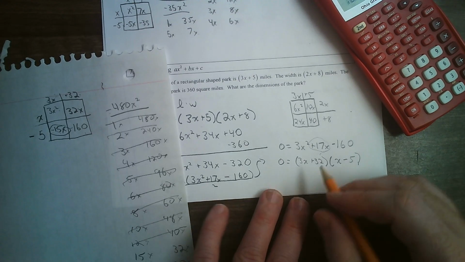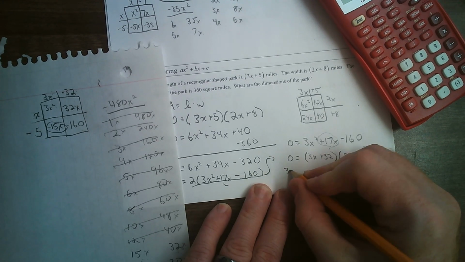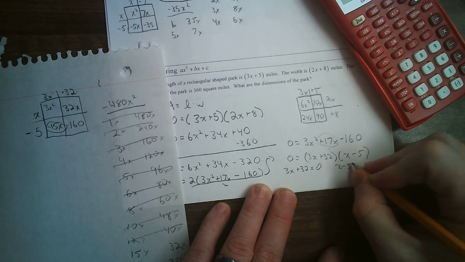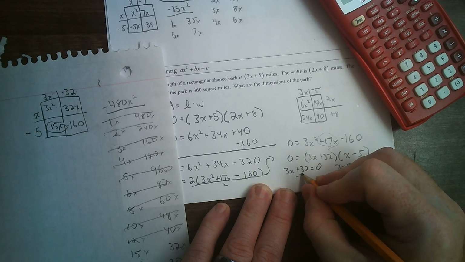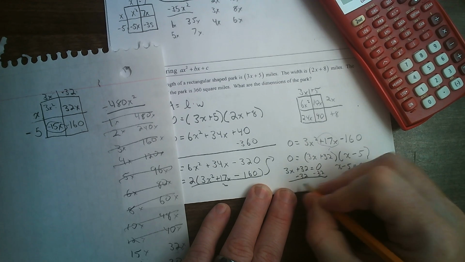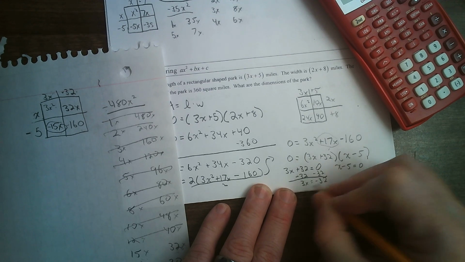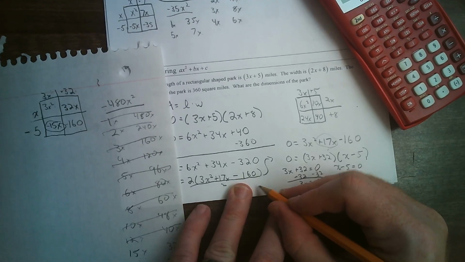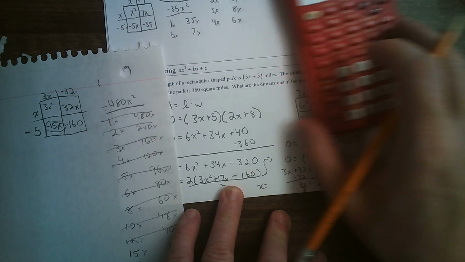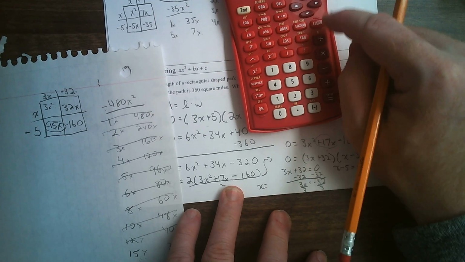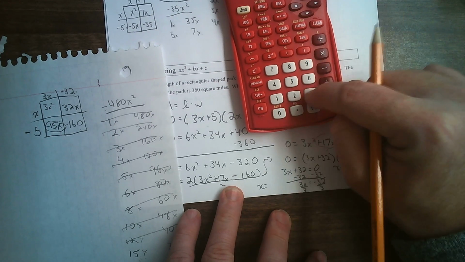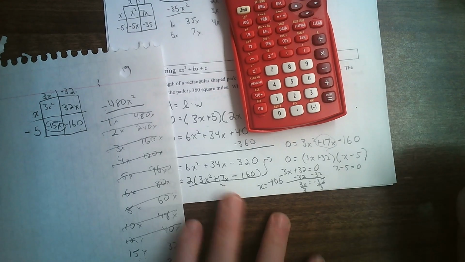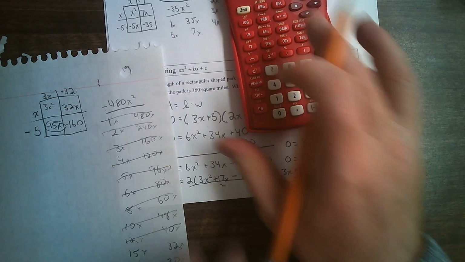Now I need to go through and solve both of these for 0. So you have two equations. 3x plus 32 equals 0, and x minus 5 equals 0. Minus 32. I'm at 3x equals negative 32. I will divide both sides by 3, but when I look at this, my answer will be a negative answer. So no matter what it is, and we can do it on the calculator, negative 32 divided by 3, negative 10.6 repeating.